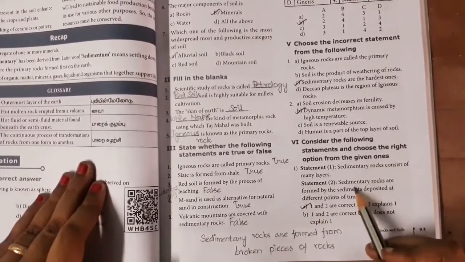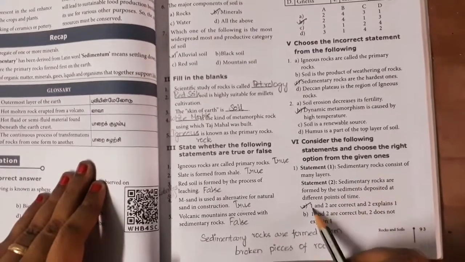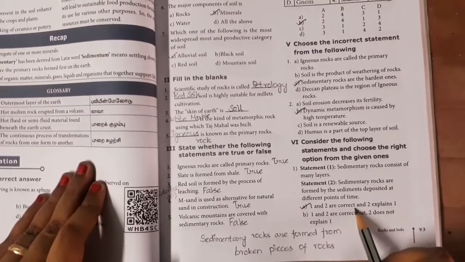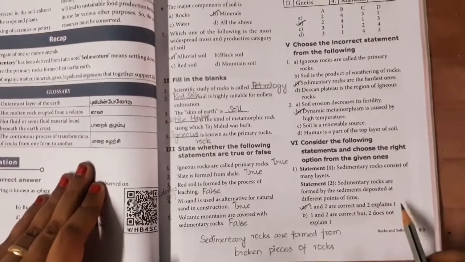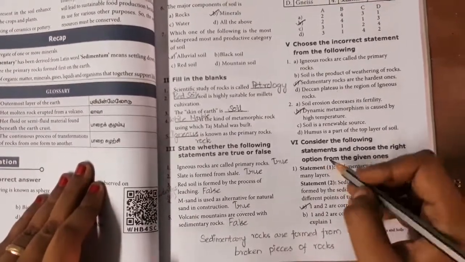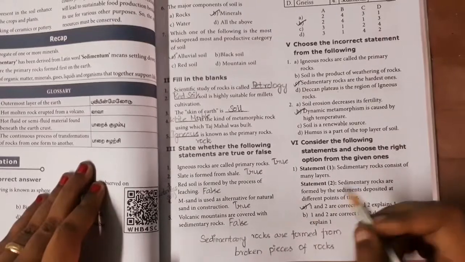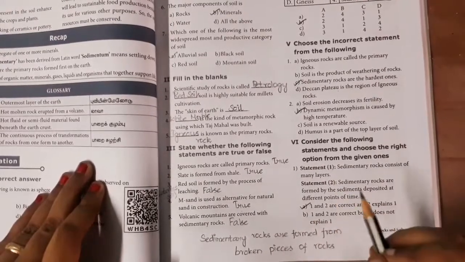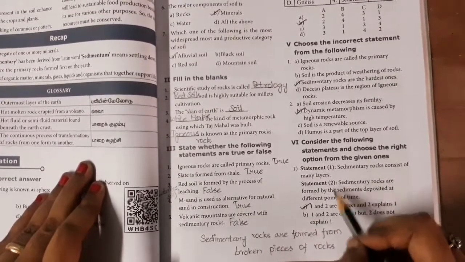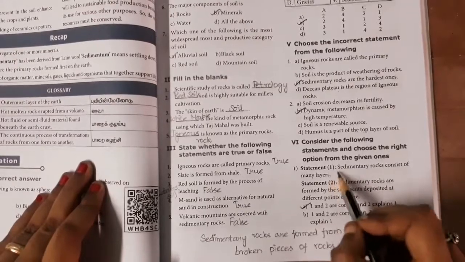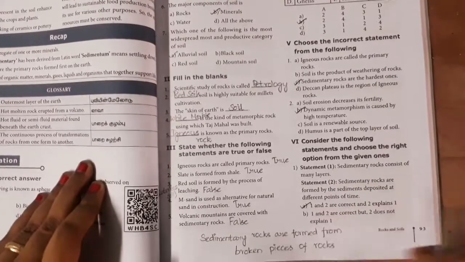Yes, these two sentences are correct. And 2 explains 1. So A is the right answer. Statements 1 and 2 are correct and 2 explains the first statement. Okay, A is the right one.